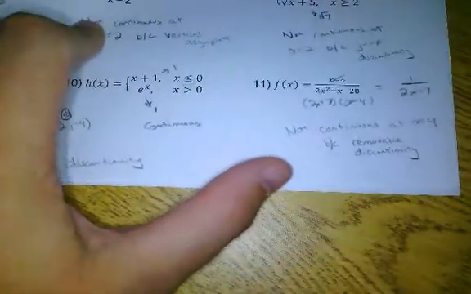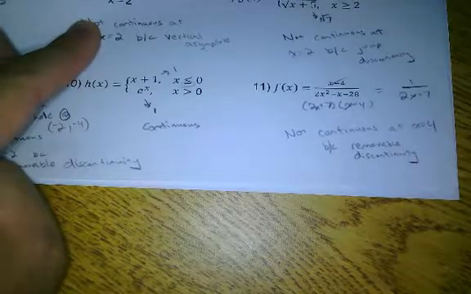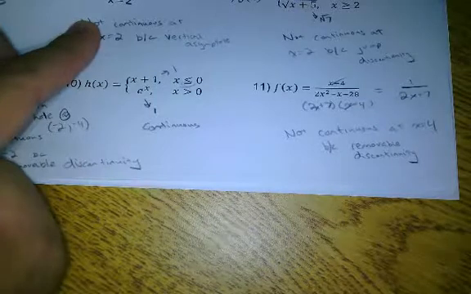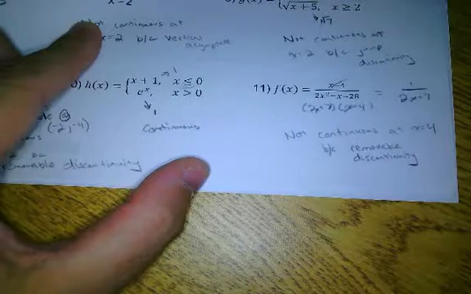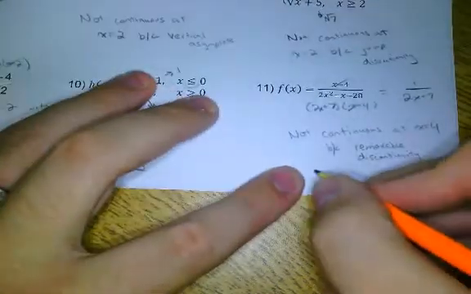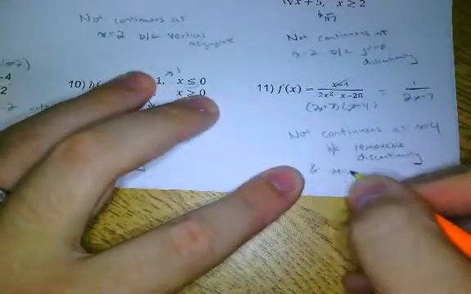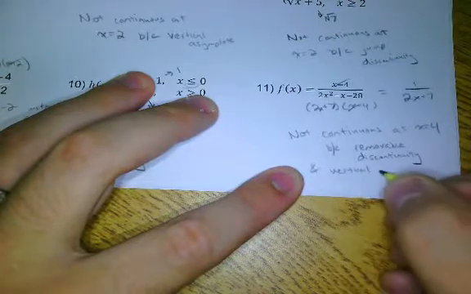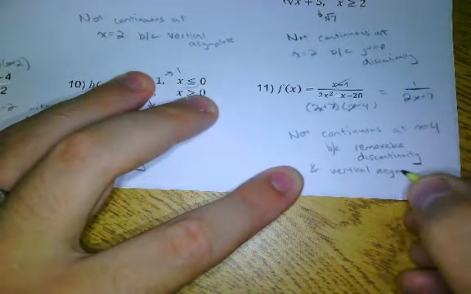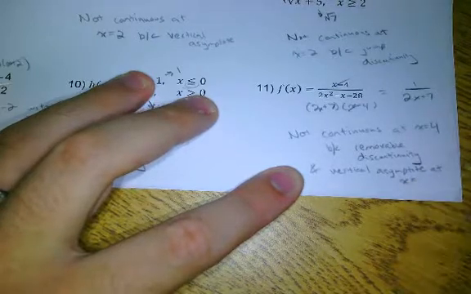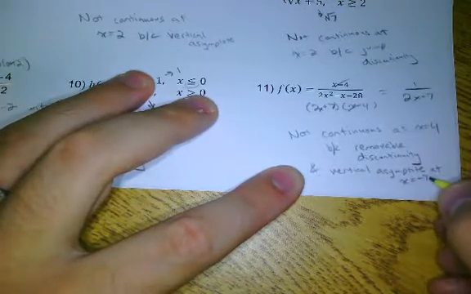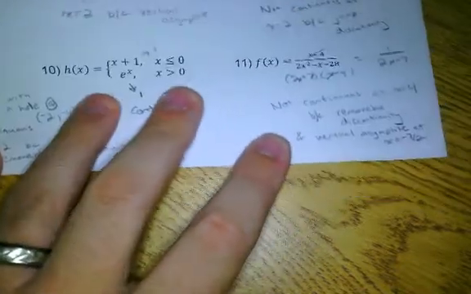So here it is. Any questions so far? Yeah. So this one's also not continuous because of the vertical asymptote as well. So where's the vertical asymptote? x equals negative 7/2. So that one's got 2 of them.